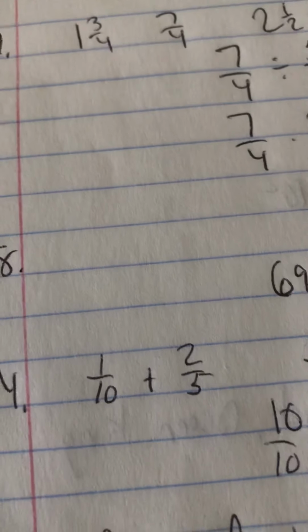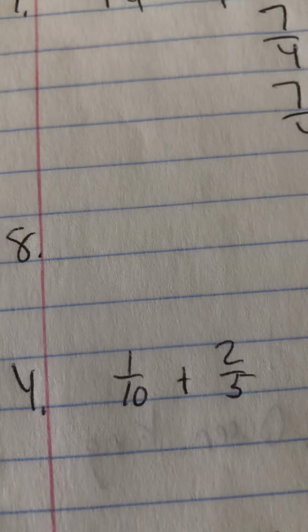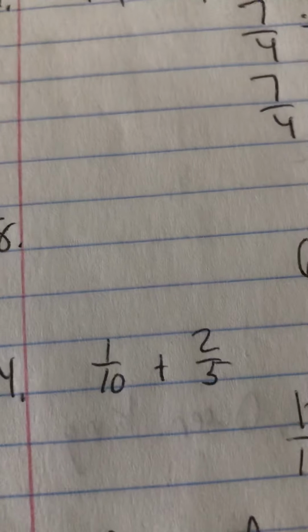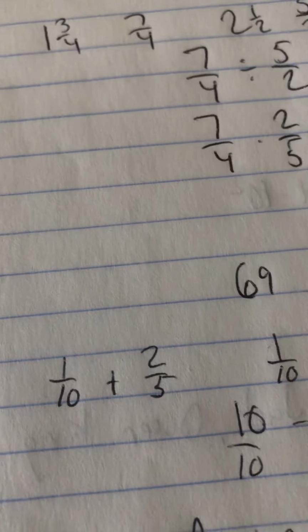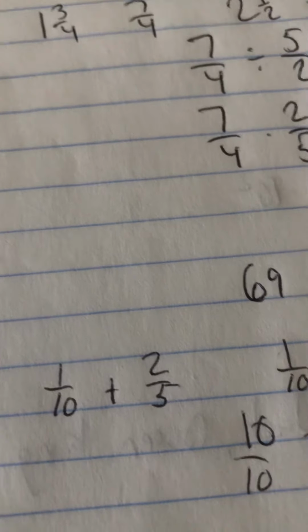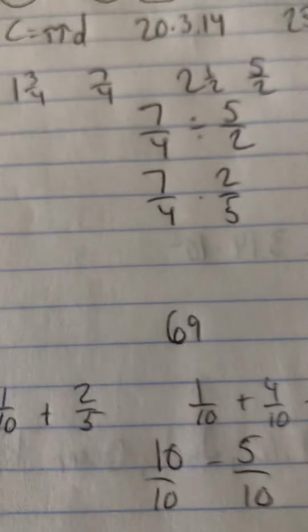So when you're adding fractions, you have to find the least common denominator. So that would be 10, because 5 plus 5 would be 10. You already have 10 at the denominator there.